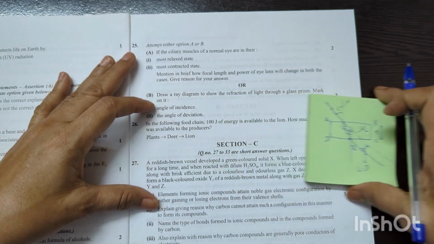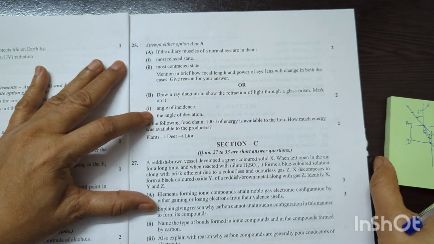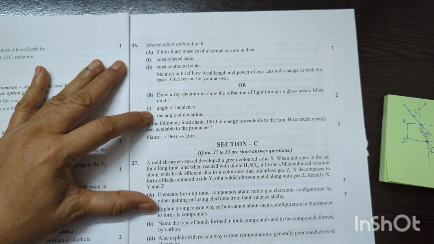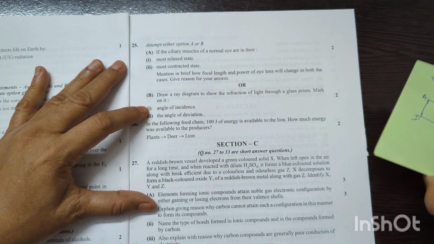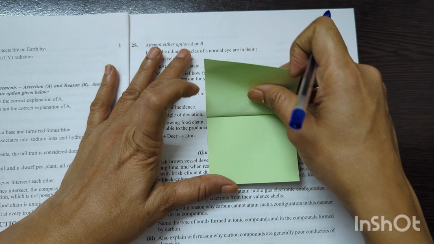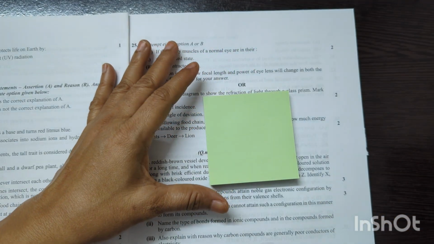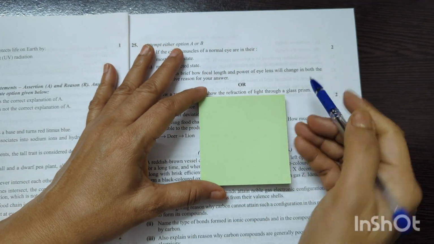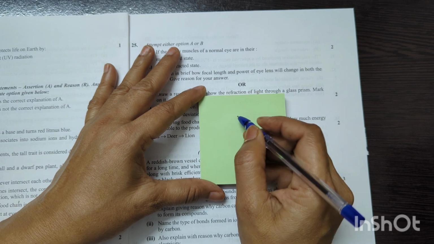So you can do this. But they're asking angle of deviation for a prism. Oh, I misunderstood. I have drawn a glass slab. Okay, fine. Anyway, that's a good revision for the slab. Let's see for glass prism.